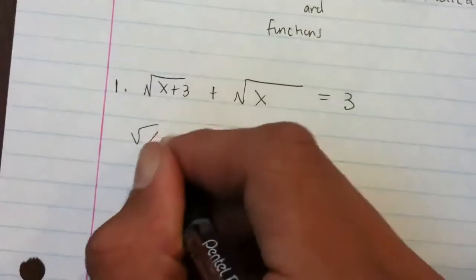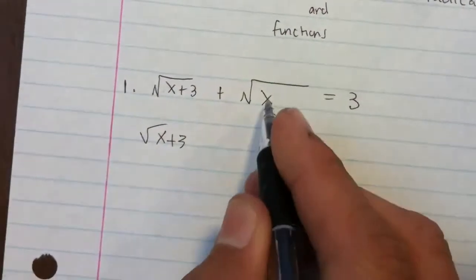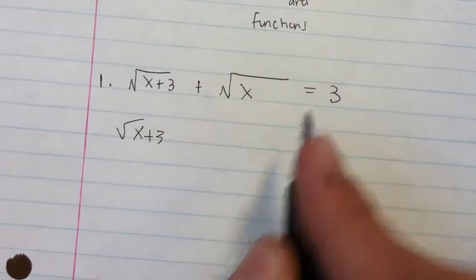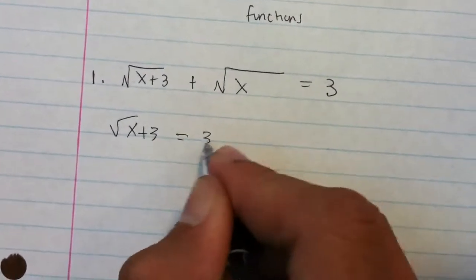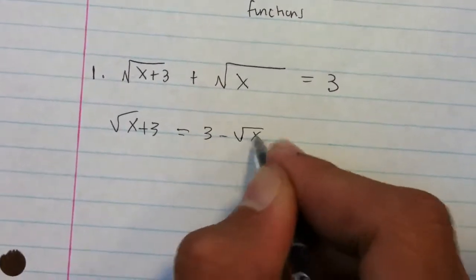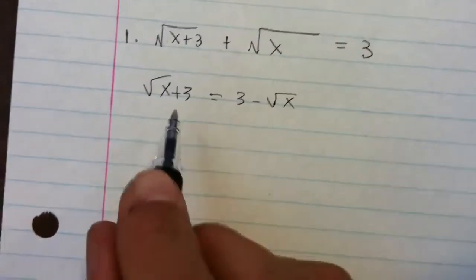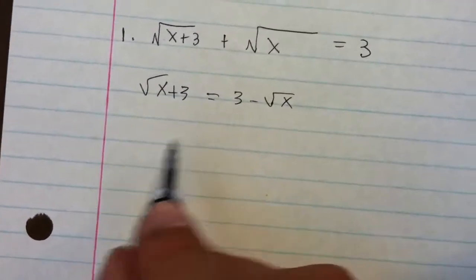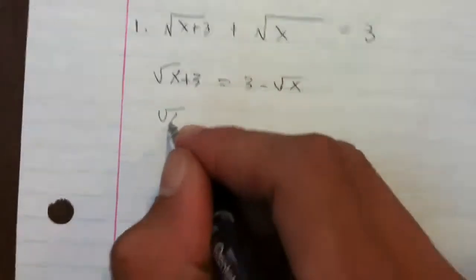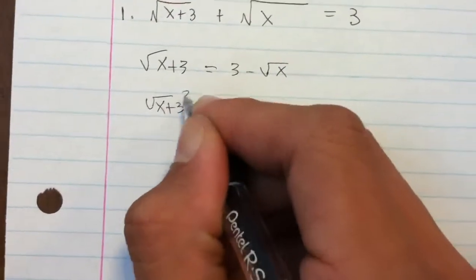Okay, so first off, you want to subtract this radical x to get it on the right side. So you're going to come out with 3 minus radical x. Then once you're here, you want to get rid of the radical sign so you can continue on with the problem. So you're going to square both sides.